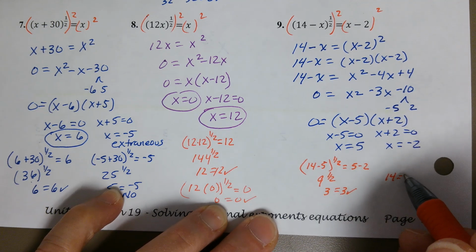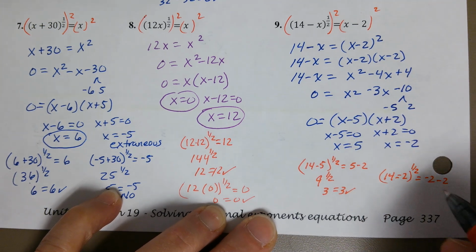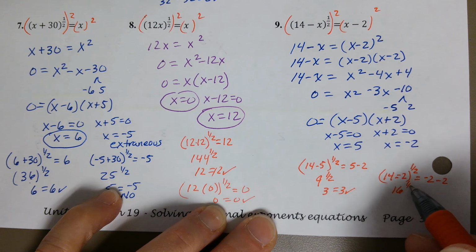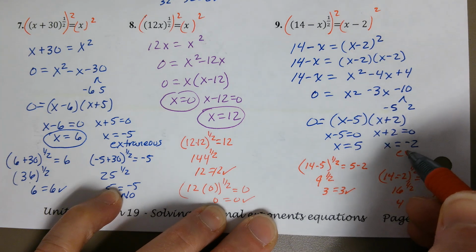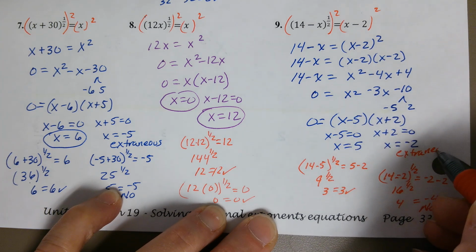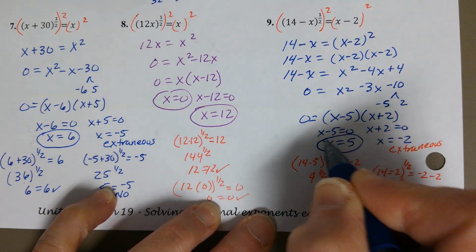Is 14 subtract negative 2 raised to the 1/2 equal to negative 2 subtract 2? And 16 to the 1/2 is 4. Does that equal negative 4? No. The negative 2 is extraneous. Our solution is x equals 5.